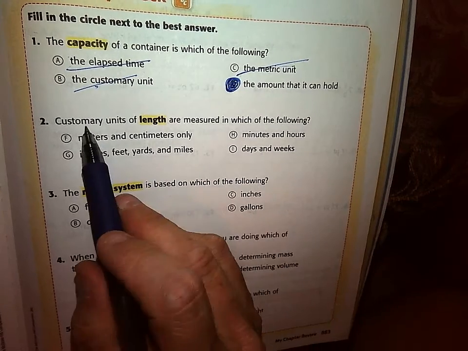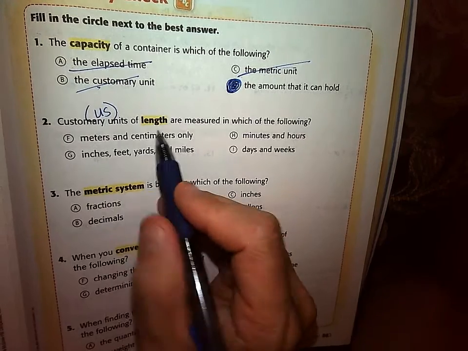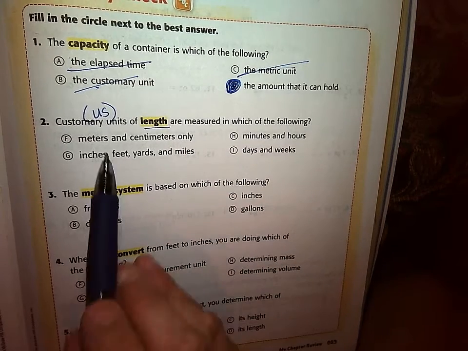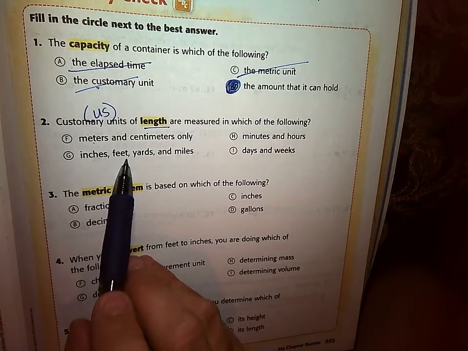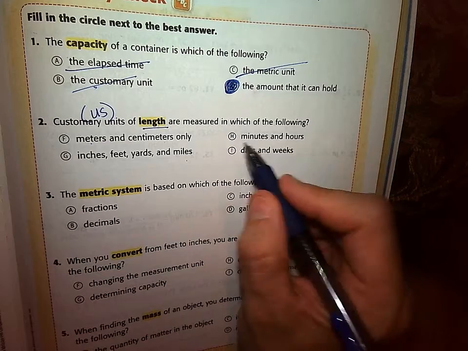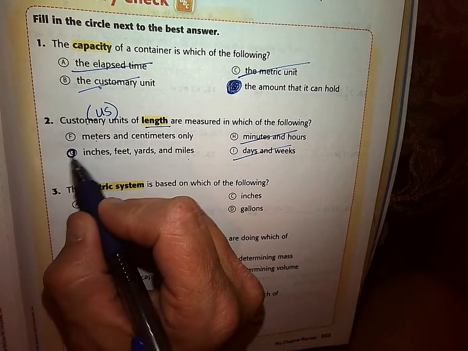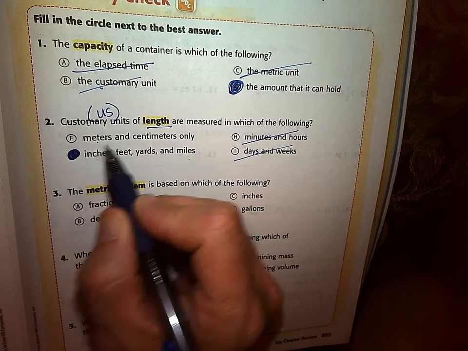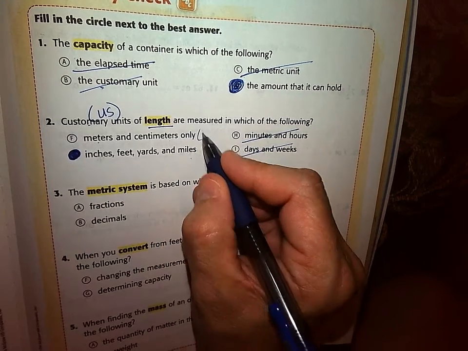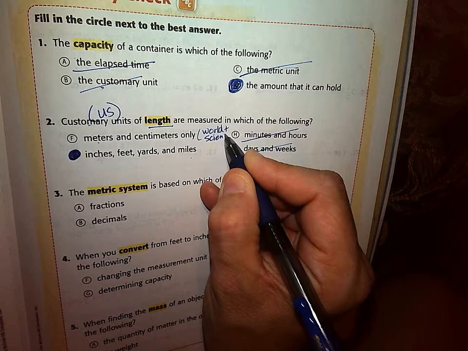In the U.S., the customary units of length are measured in which of the following? Meters and centimeters; inches, feet, yards, and miles; minutes and hours; days and weeks. Well, we're talking length, so minutes and hours is out and days and weeks is out. So in the U.S., the customary use is this one, inches, feet, yards, and miles. This one is the rest of the world and science.